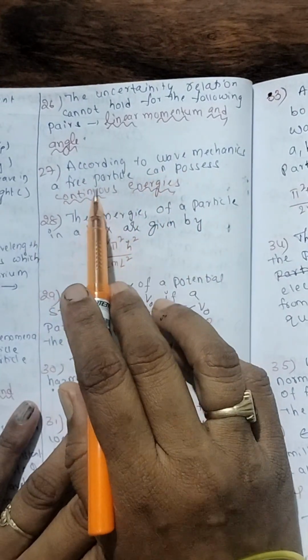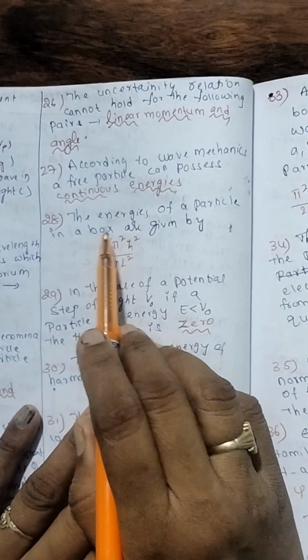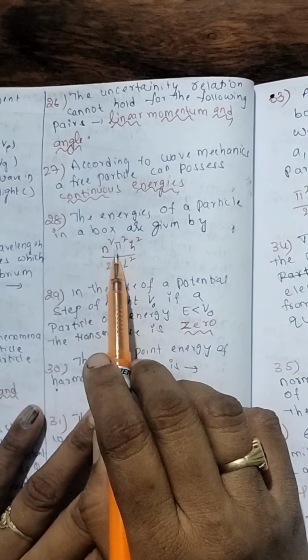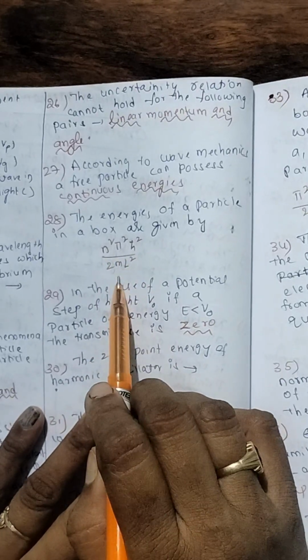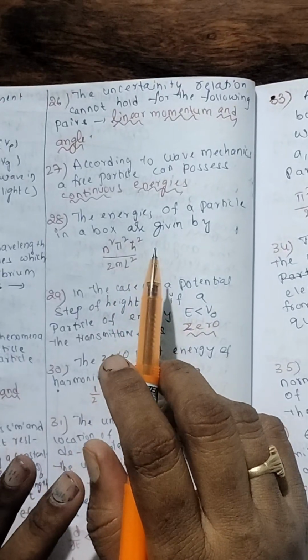According to wave mechanics, free particles can possess continuous energies. The energies of a particle in a box, I said in the part 2 video, are n square h cut square pi square by 2m l square, most important. In place of l, there we wrote a square.